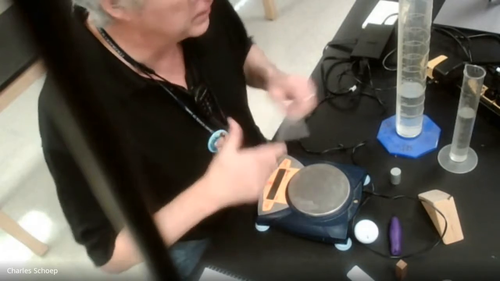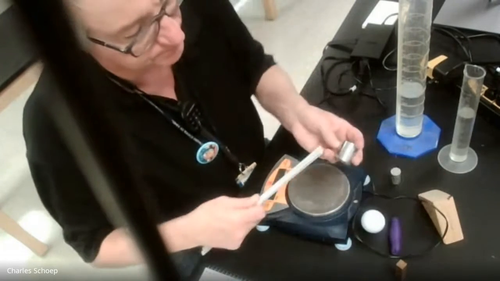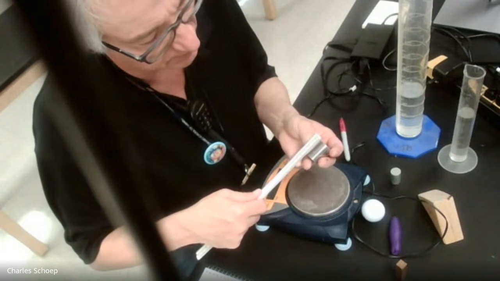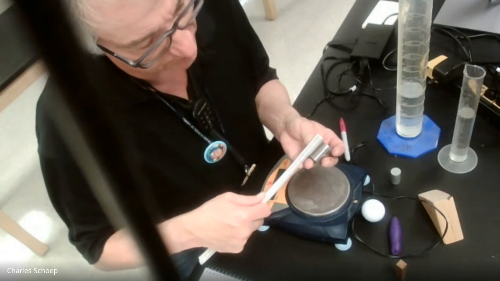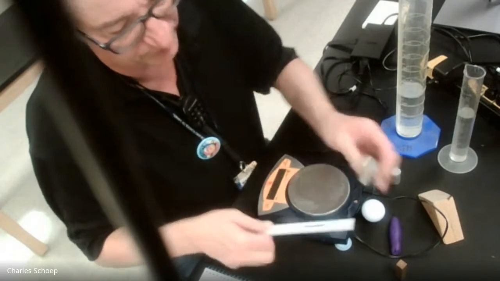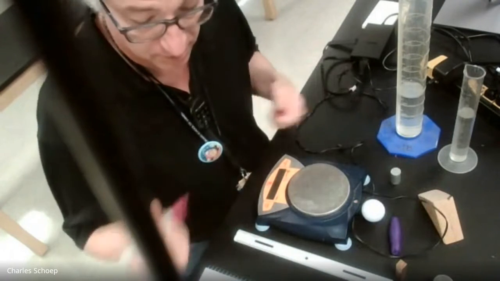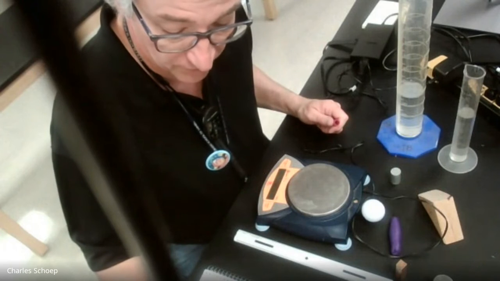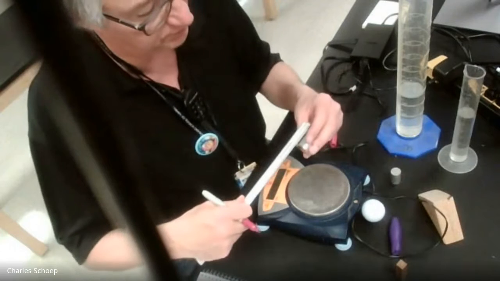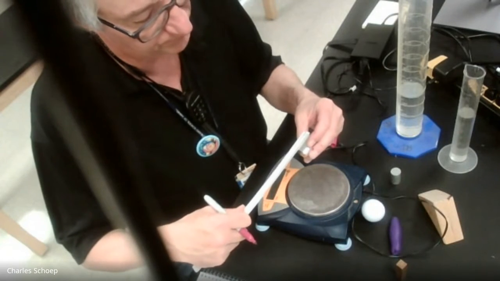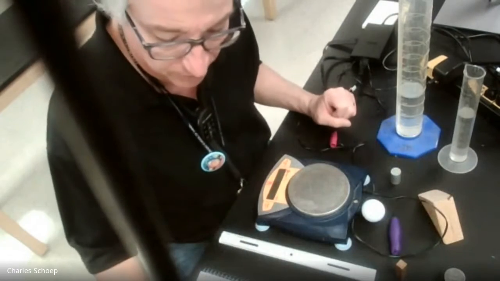And then the other measurement we need is the height. And the height is 3.4 centimeters. So my R is 1.5 centimeters, and my height, I forgot the number because I'm old, is 3.4 centimeters.